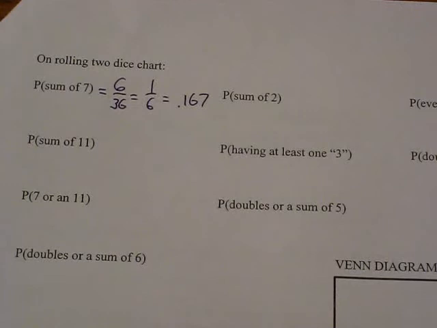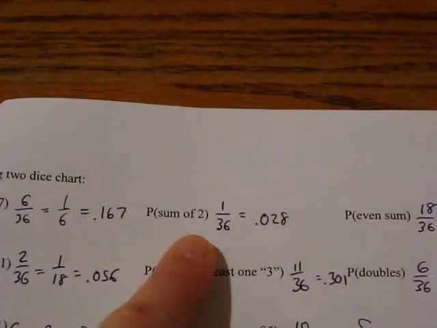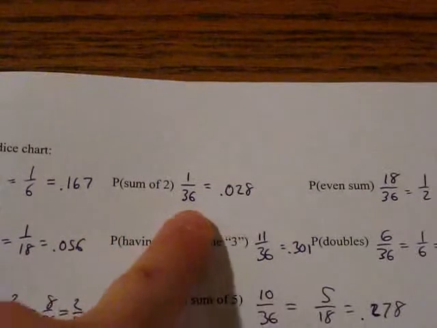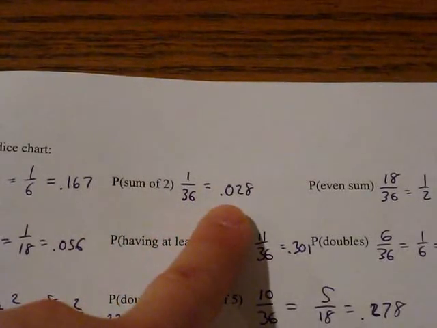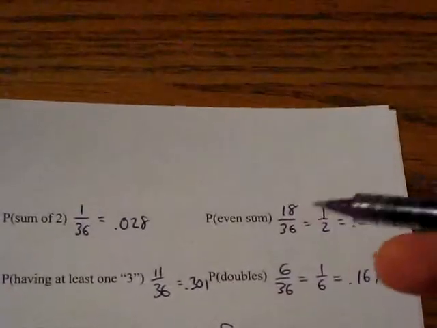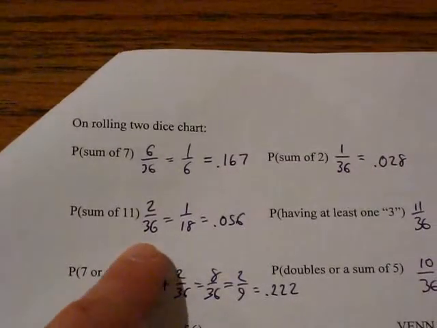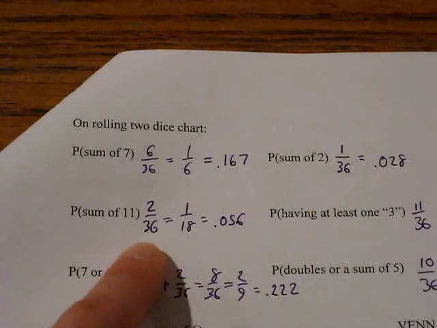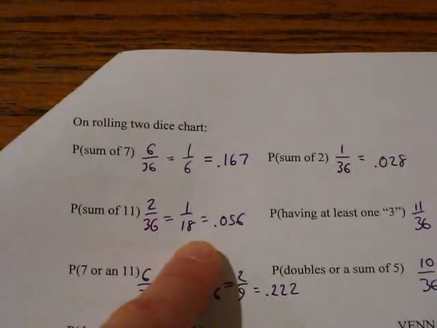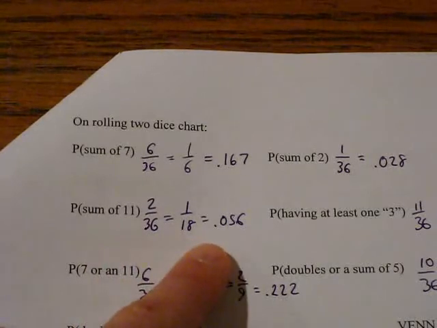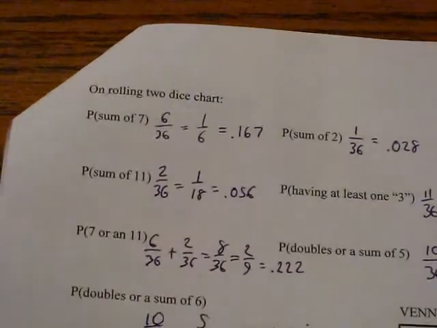Okay, you should have now unpaused your video, and here is the answer key. For the sum of 2, there was only one of them on the chart, so 1 out of 36 is 0.028, or 28 thousandths, around 3%. An even sum: there are 18 out of 36 that are even, which is 1/2 or 50%, or 5/10. The sum of 11: there are 2 of them on the chart. So that's 2/36 or 1/18, which has a decimal equivalent of 56 thousandths, 5.6% or 6% rounded.